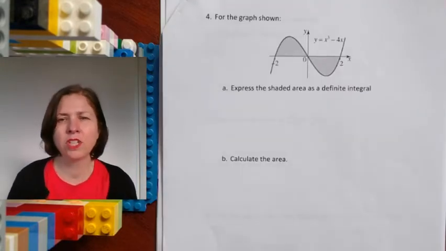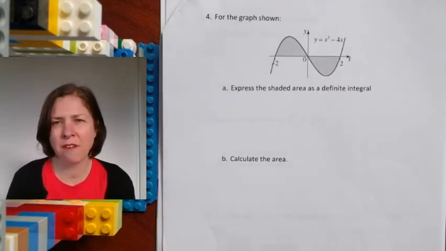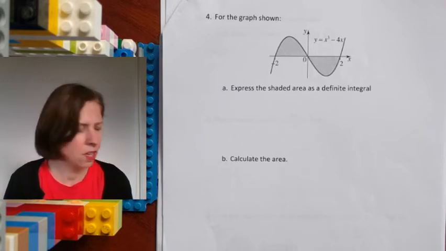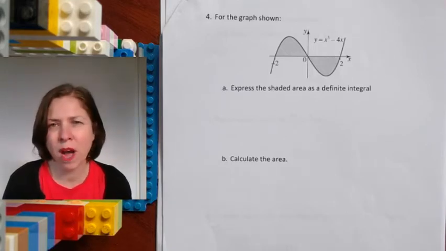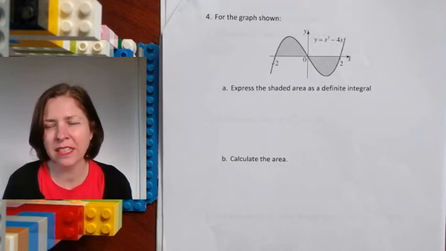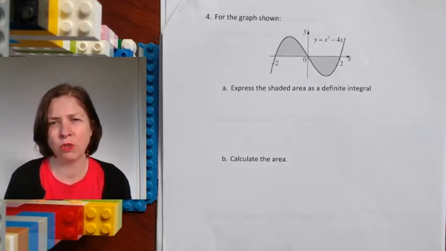So now we're going to work through this example together. We have a graph there, y equals x cubed minus 4x. Sorry, that's not terribly clear. And the interval we want is from -2 to 2. We want the shaded area, so it's from -2 to 2.